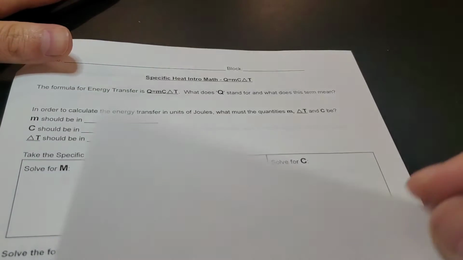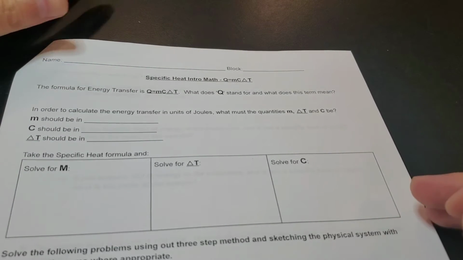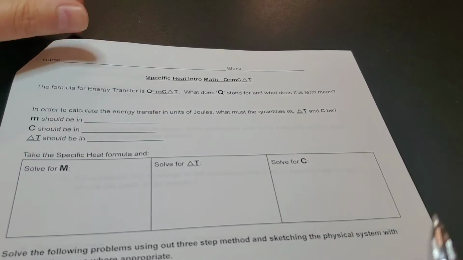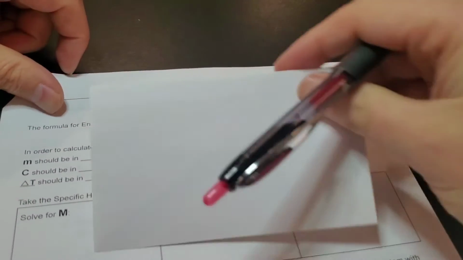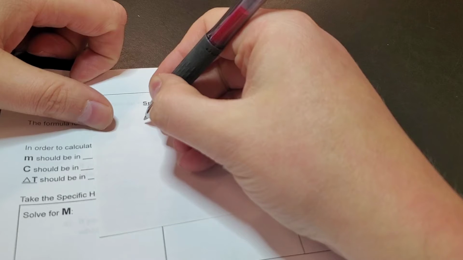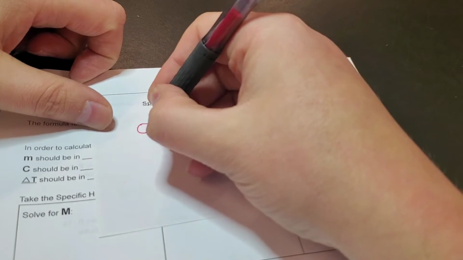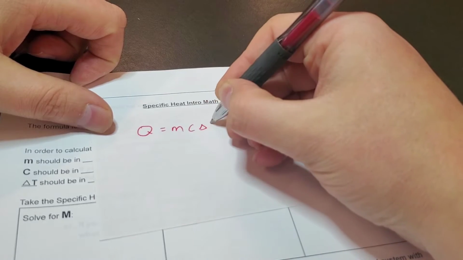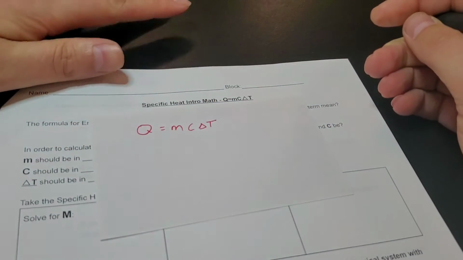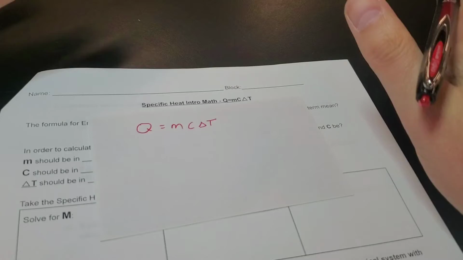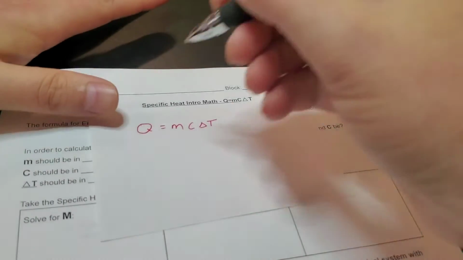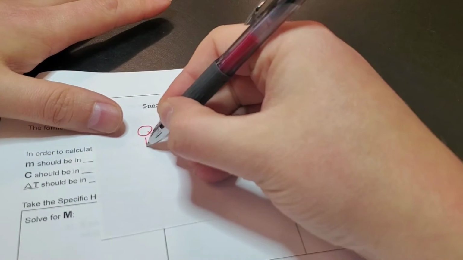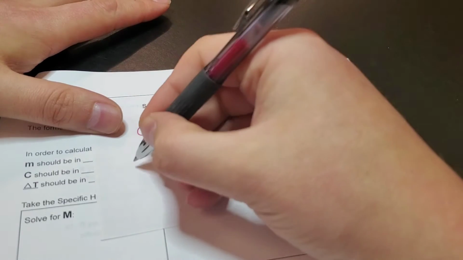I'm going to add a little extra to what's just on our sheet, but we want to start by talking about our equation. Our equation for specific heat is Q equals mc delta T. Before we do anything else, we need to talk about what everything here is. First, Q. Q is energy.